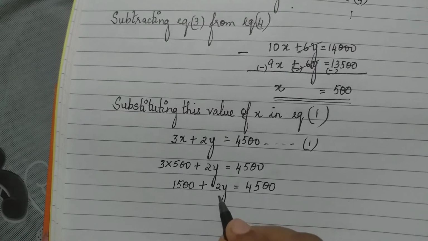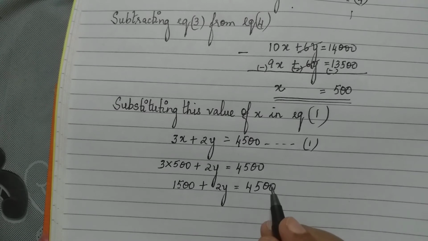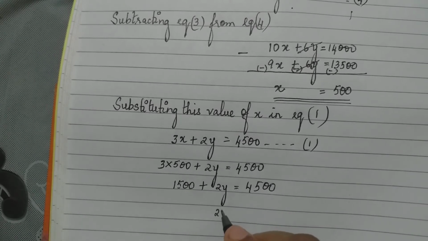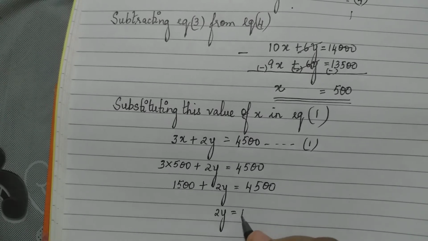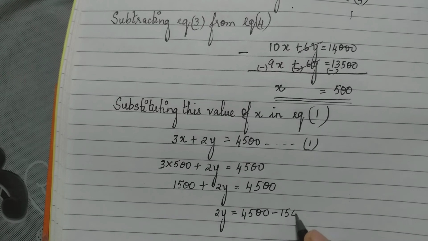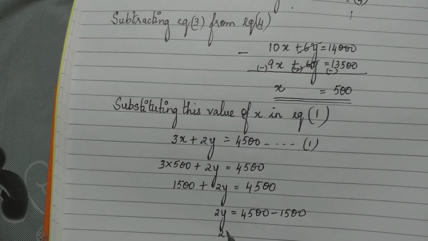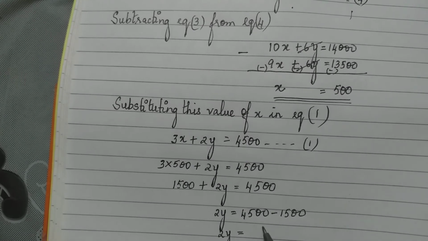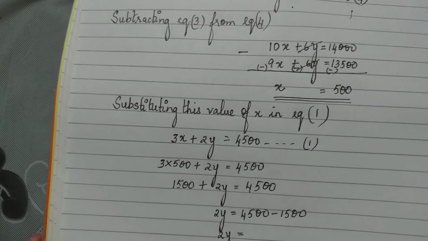4,500. Now we take the numbers on one side. 2y is equal to 4,500, taking 1500 on the other side, minus 1500. 2y is equal to 4,500 minus 1,500.